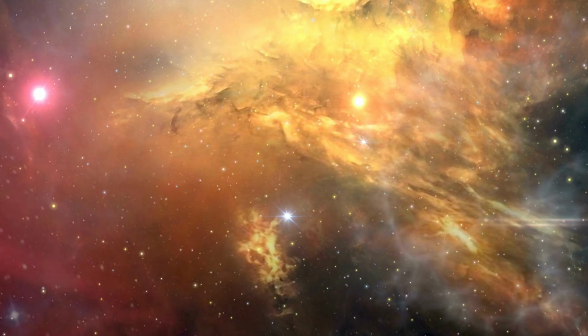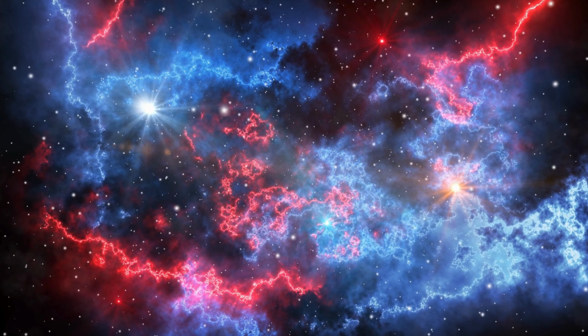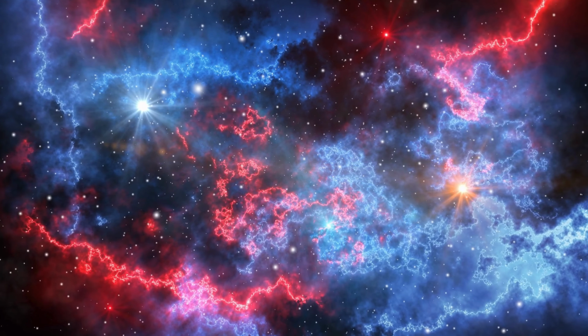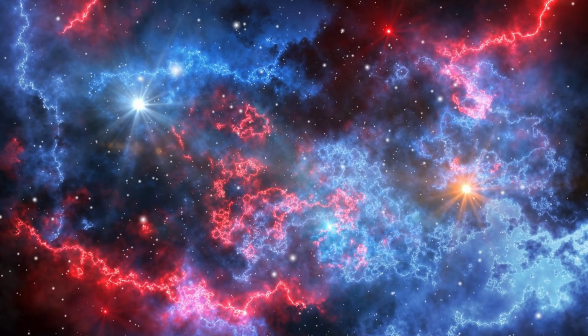These stellar streams act as fossils, preserving the memory of the Milky Way's tumultuous past. By studying them, astronomers can reconstruct the timeline of our galaxy's growth.